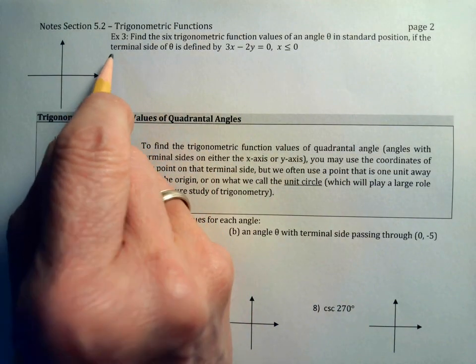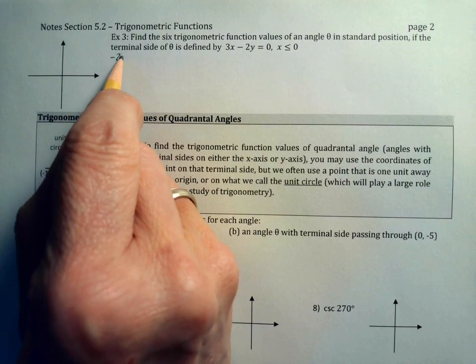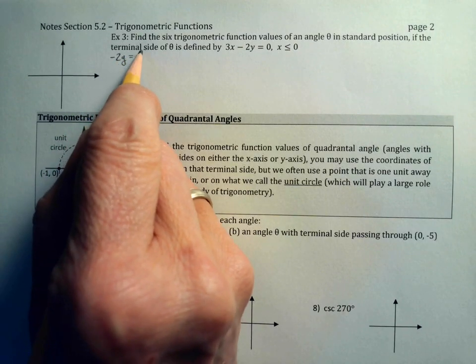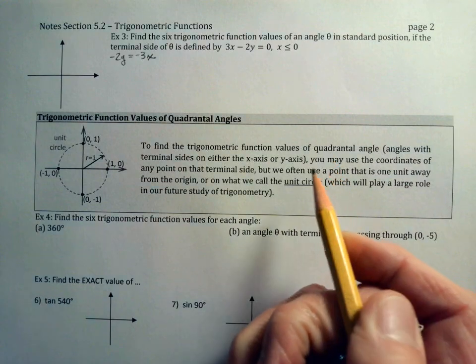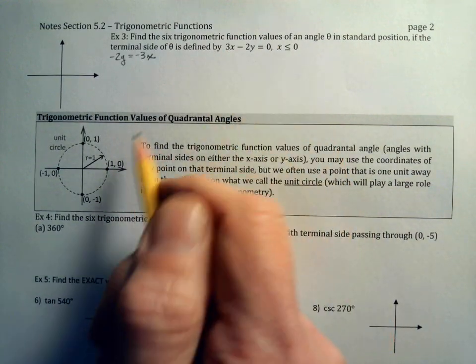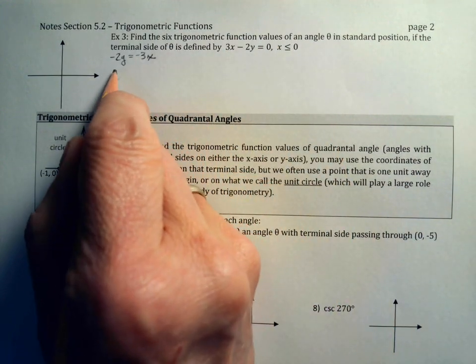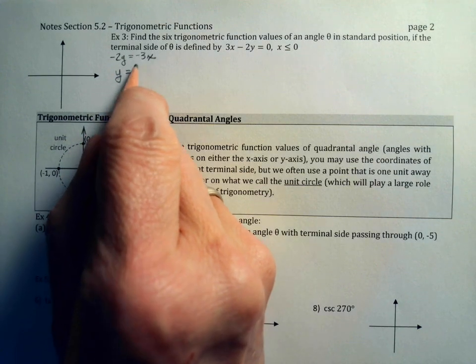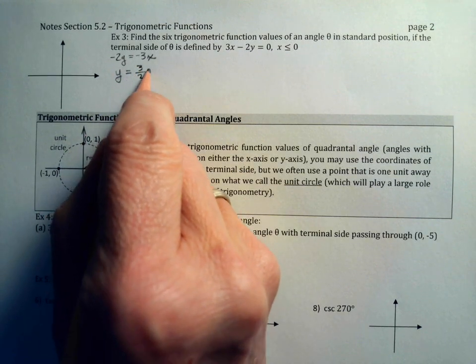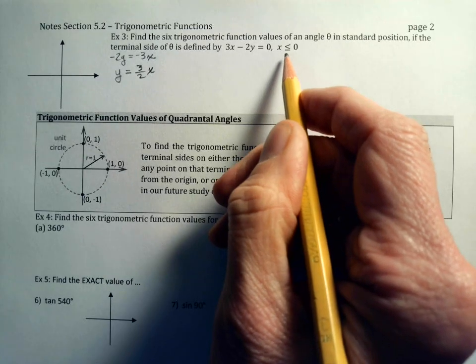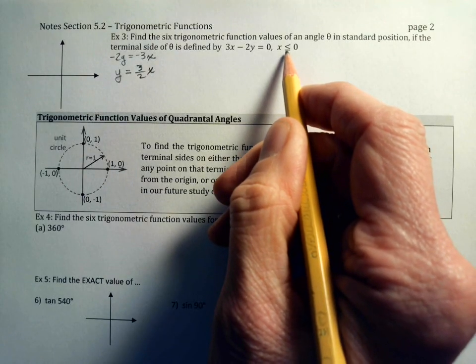We have negative 2y equals negative 3x. Move the 3x to the other side, and then divide by negative 2. So y equals 3 halves x. And again, for x values less than 0.